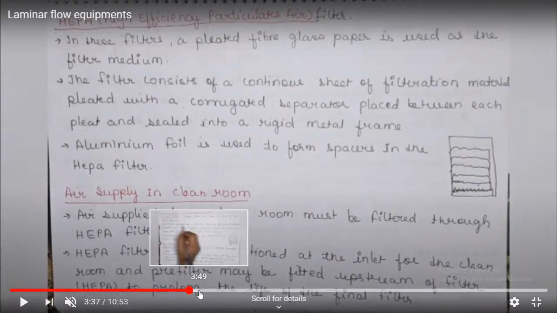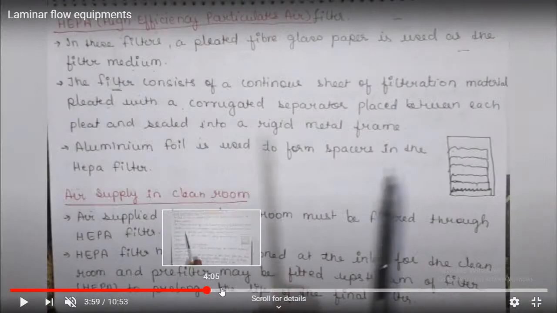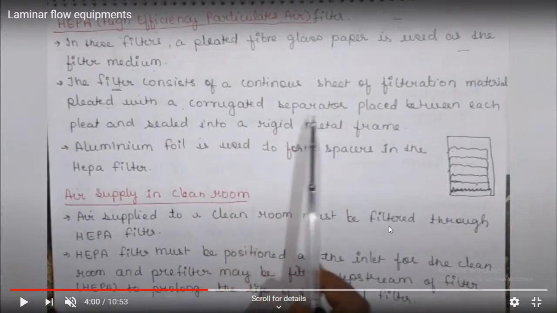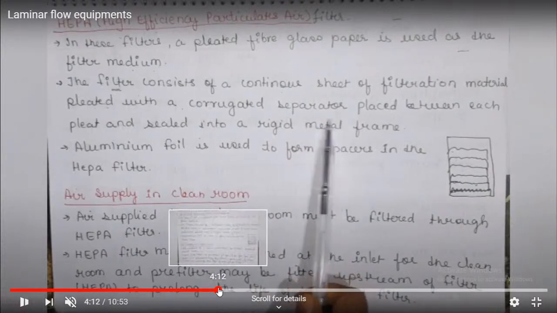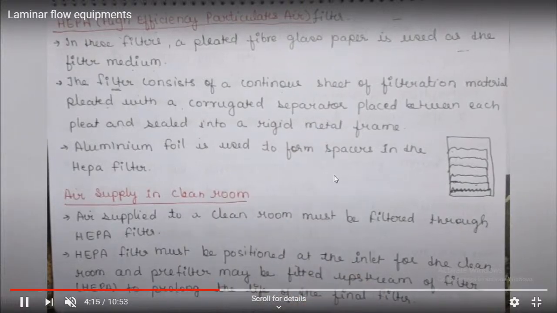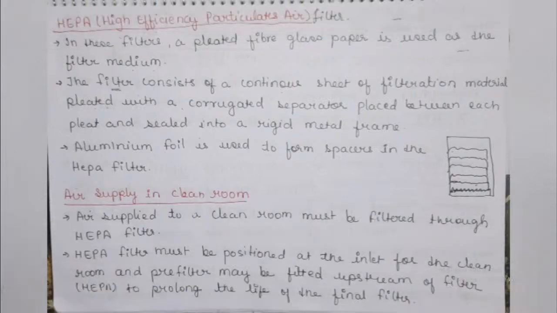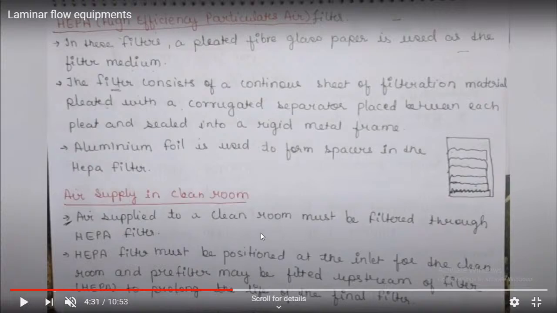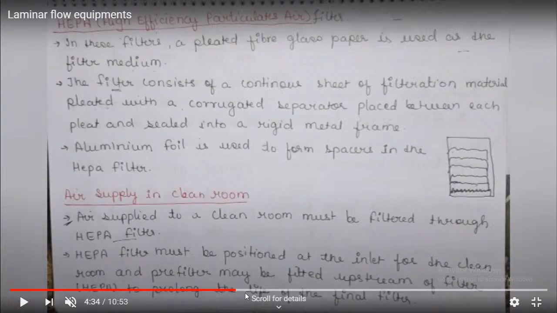Next, the air supply in the clean room. The air supply in the clean room must be filtered through the HEPA filter, and the HEPA filter must be positioned at the inlet of the clean room. A pre-filter may be fitted upstream of the HEPA filter to prolong the life of the final filter.